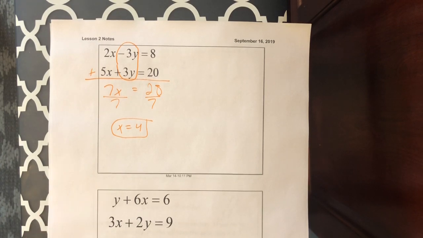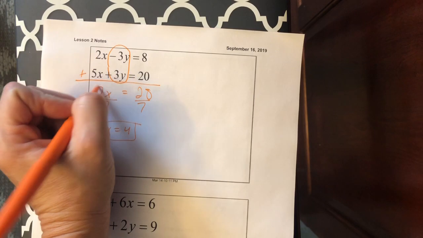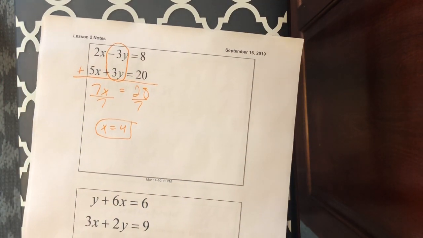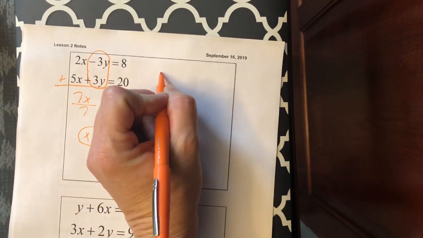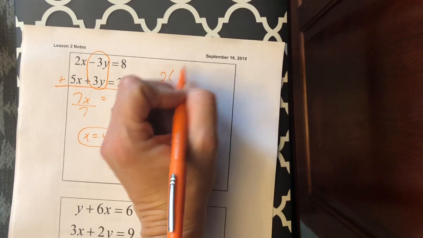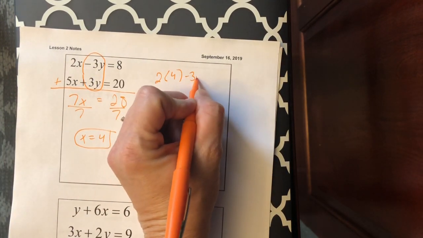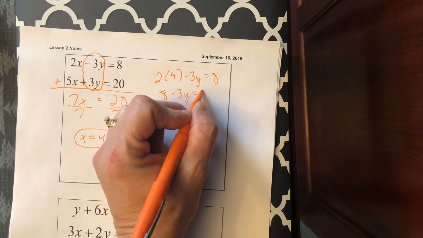The thing that isn't the greatest about this is that you've got to plug in this 4, and you can plug it in anywhere, but these are a little bit more difficult to plug into than substitution. So let's go ahead, I'll just take this one. It doesn't matter, again, which one you plug it in for. So 2x, which is 4, minus 3y equals 8. So 8 minus 3y equals 8.